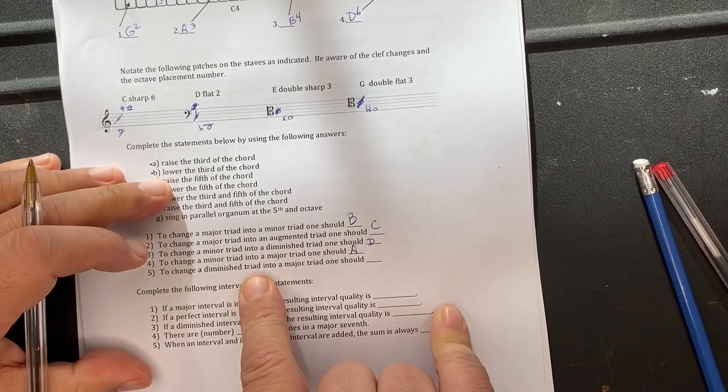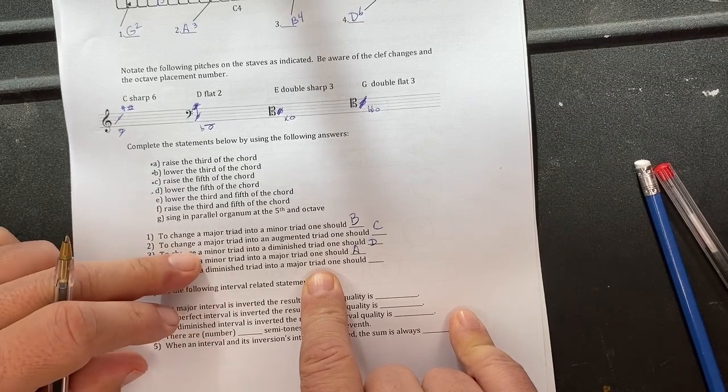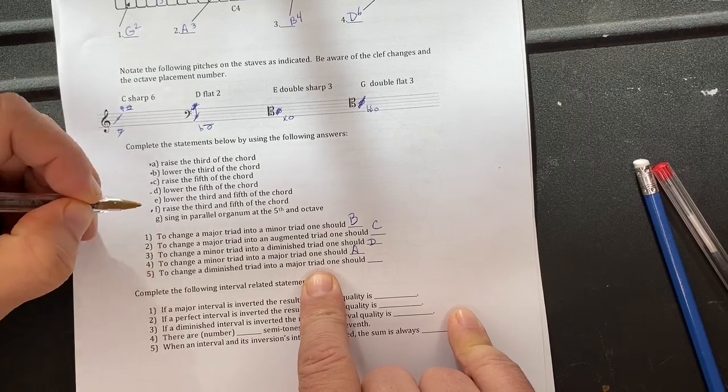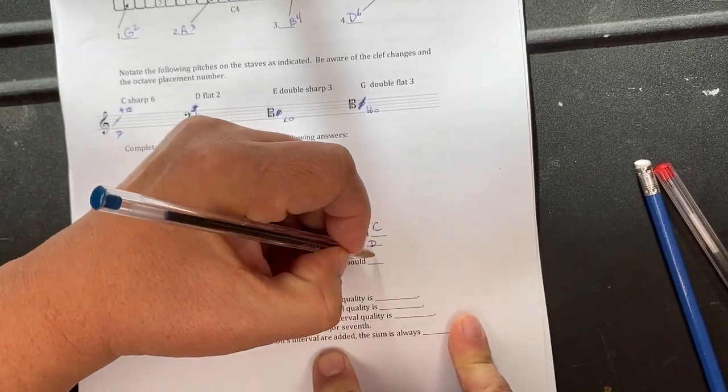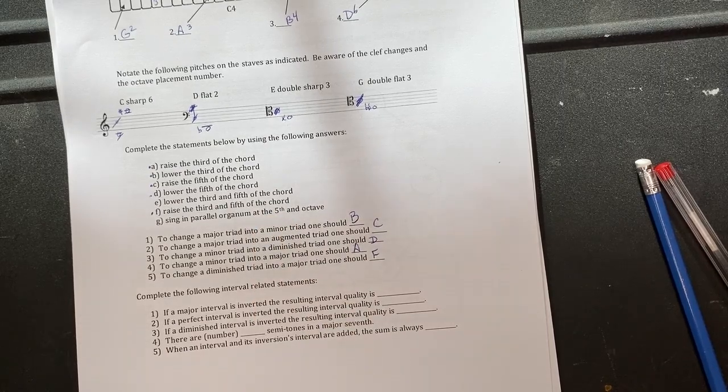And if I want to change diminished into a major, I've got to raise the 5th, and then I've got to raise the 3rd, because 5th would make it minor, and then 3rd would make it major again. So raise the 5th and the 3rd right there. Okay. It's got nothing to do with parallelogram, that's for fun.